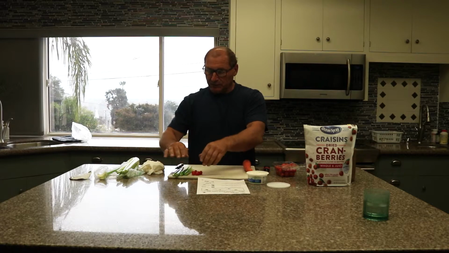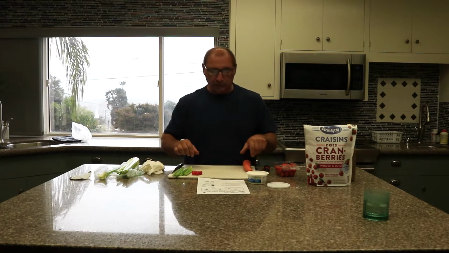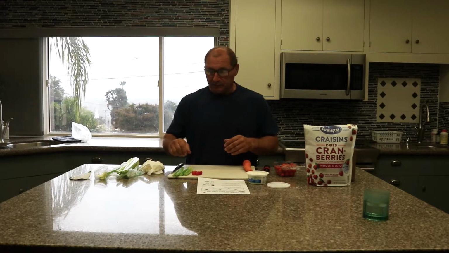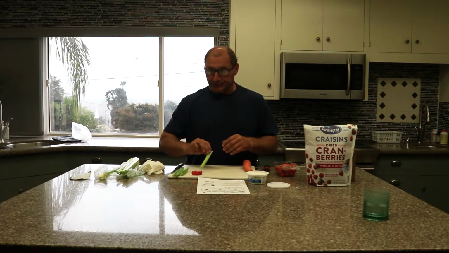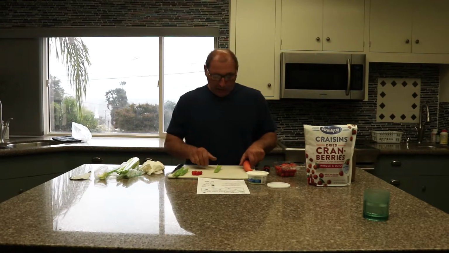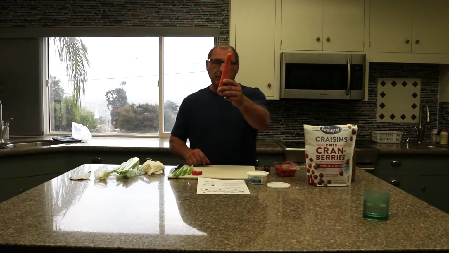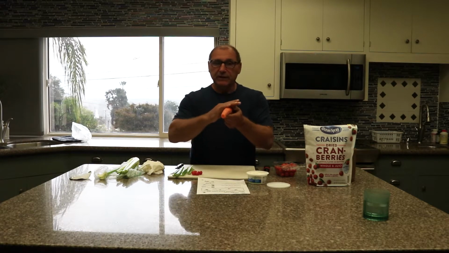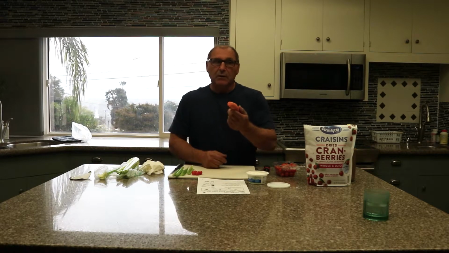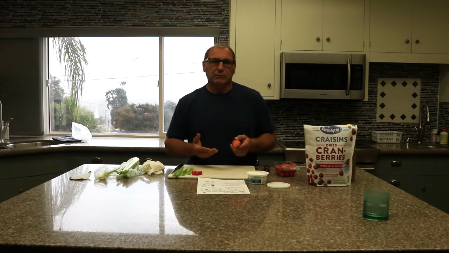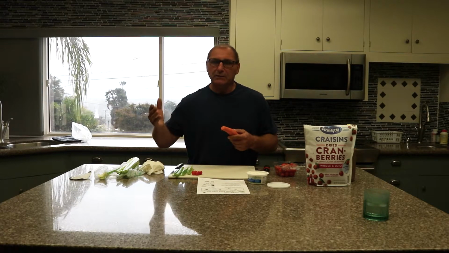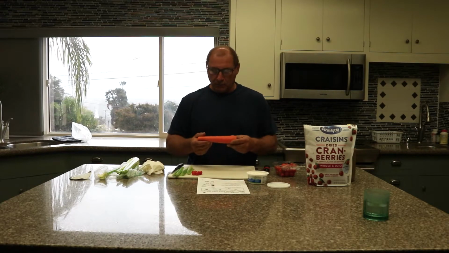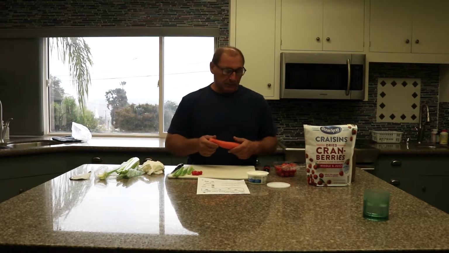So I'm just going to do those 2 right there, because we're not fond of tomatoes too much, so to speak, as we know. And then here is our carrot. Now you can do this, you can leave the carrot just the way it is. But a lot of times when you're doing an appetizer, you want to make it look really nice and really pretty for the people that you're preparing this for.